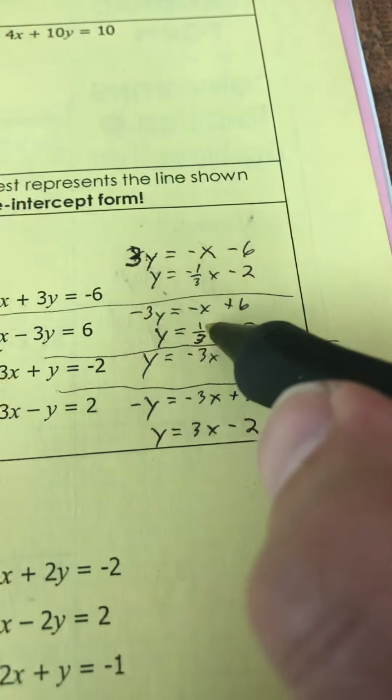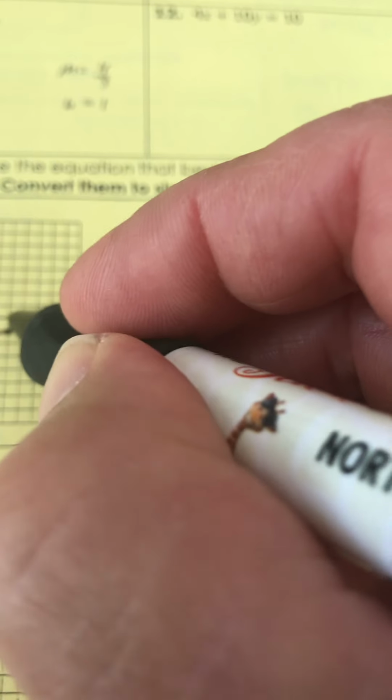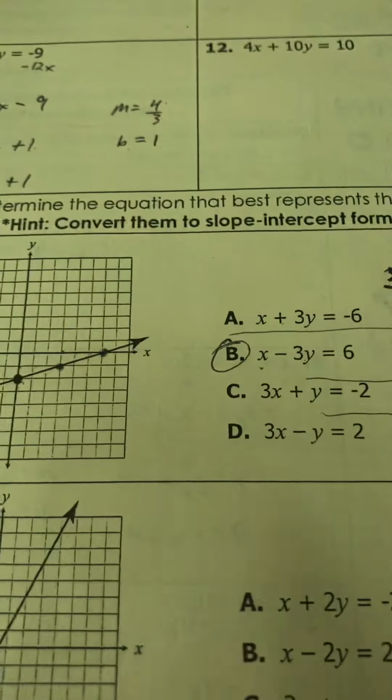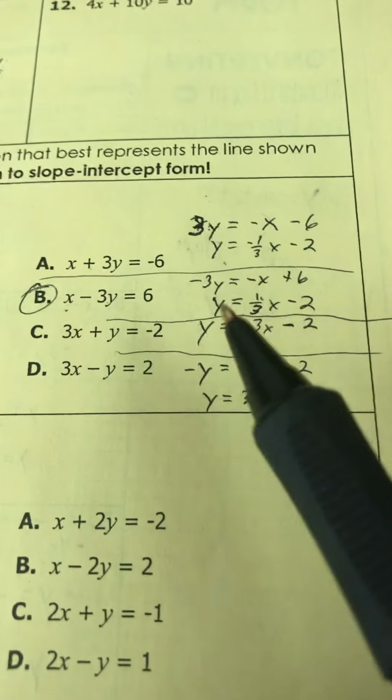And notice the slope, 1 over 3: it goes up 1 over 3 to the next point, up 1 over 3 to the next intersection. So that's the one I want. That's why B makes sense. And you can see my work for the other ones.